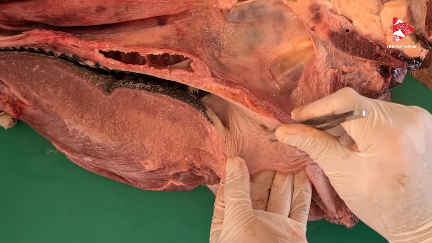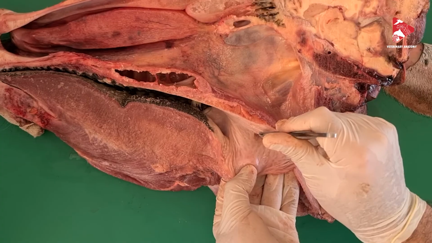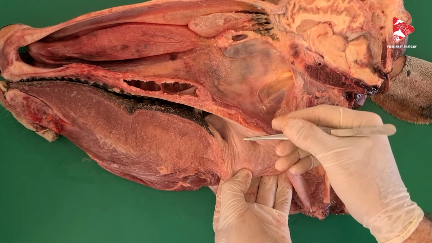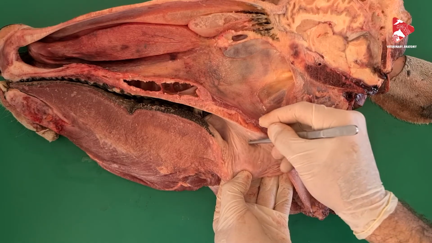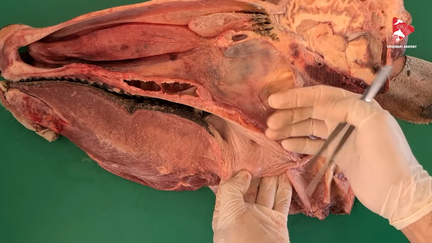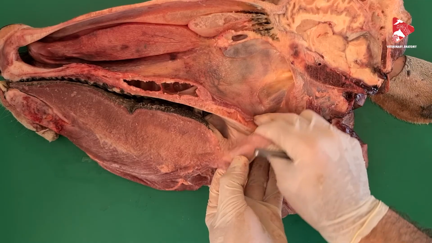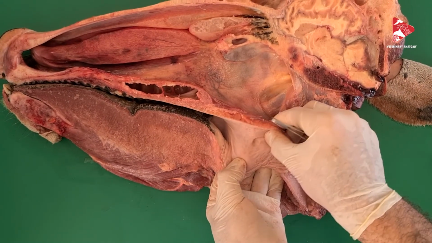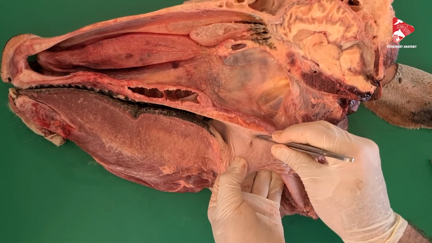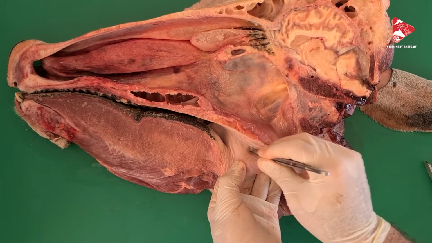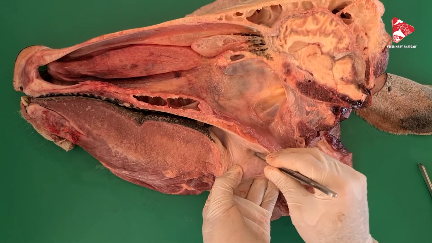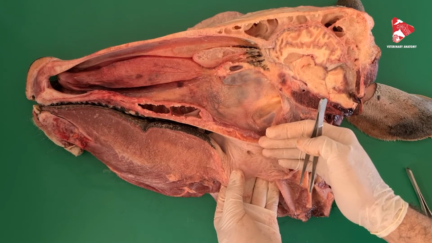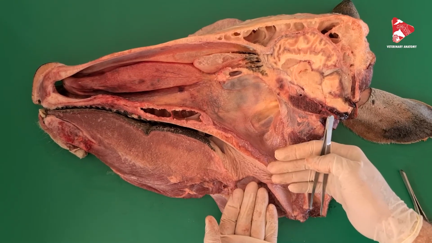Okay, so don't forget that the palatine tonsil is located inside a small fossa in the carnivores called the palatine fossa, while in equine, for example, instead of having one big palatine tonsil, they have, like we've learned, a lot of small lymph nodes located in this area, in the lateral wall of the pharynx, which represents, of course, the palatine tonsil.